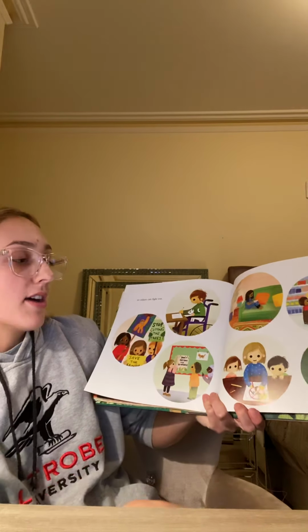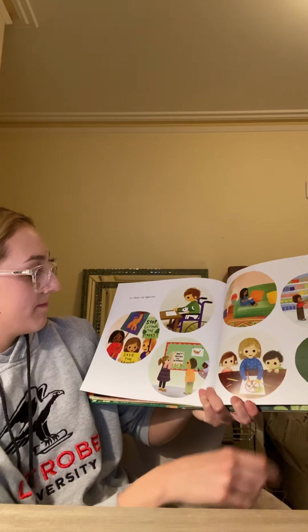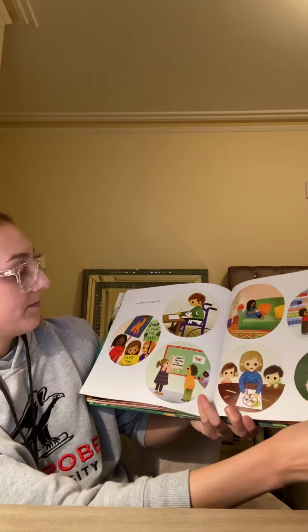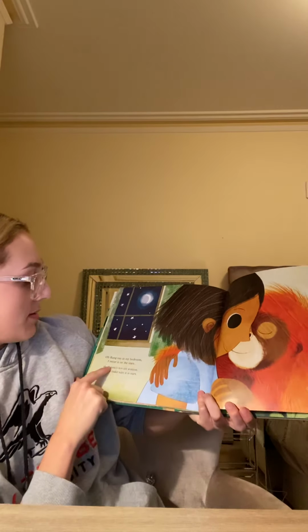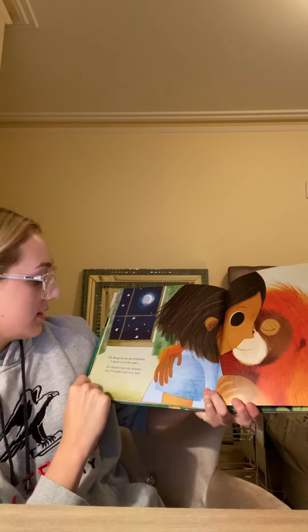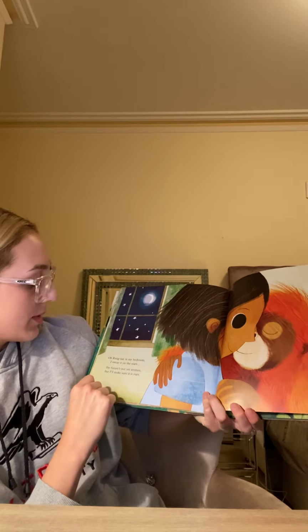So others can fight too. Orangutan in my bedroom, I swear it on the stars. The future's not yet written, but I'll make sure it is ours.